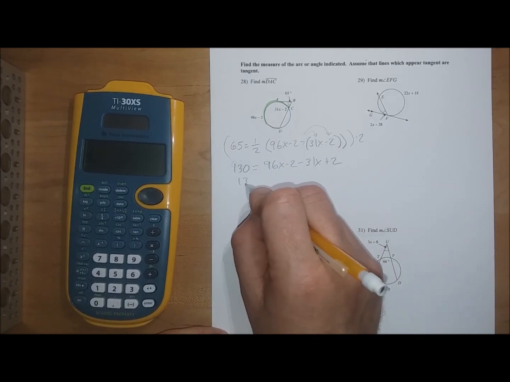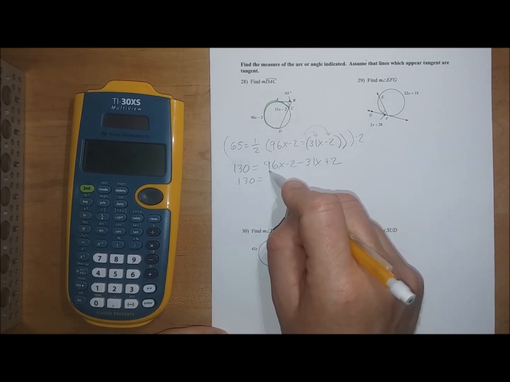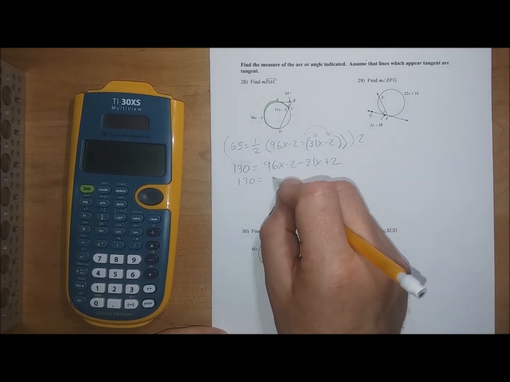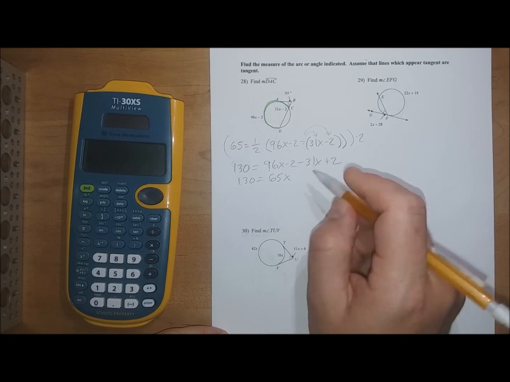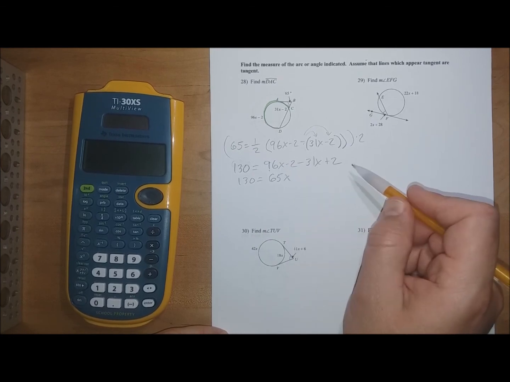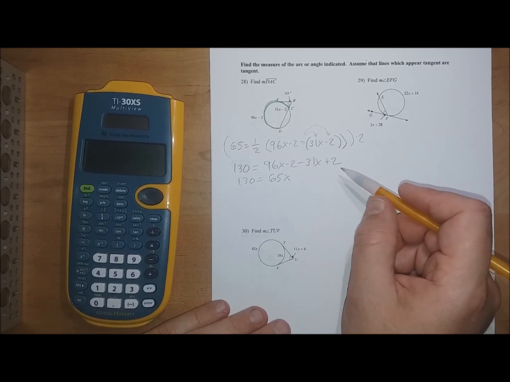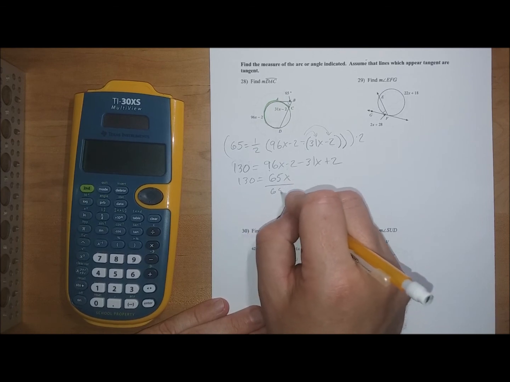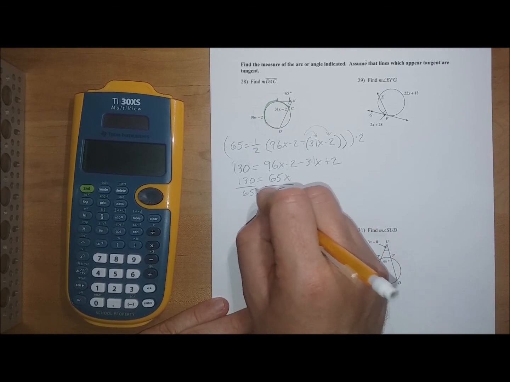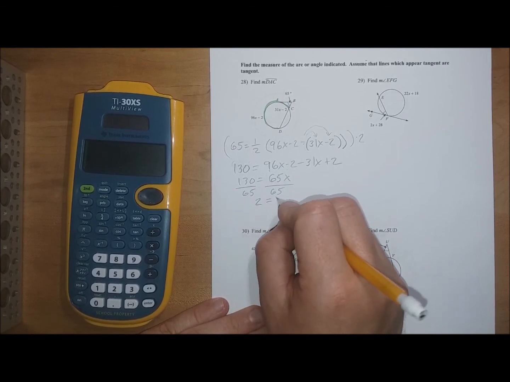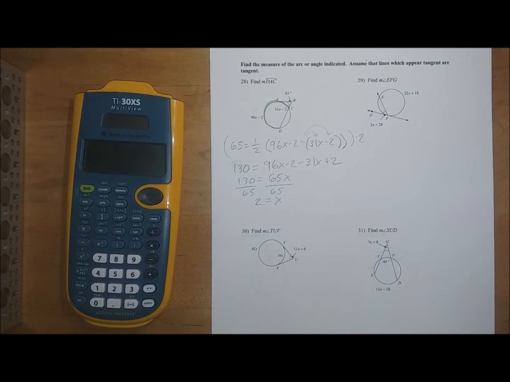All right, 130 equals 96x minus 31x, leaves me with 65x, and -2 plus 2, 0. Good. Divide both sides by 65, and I think we get 2 equals x. Good. All right, let's look at 29 here.